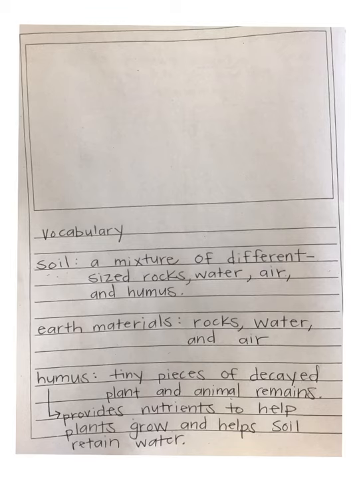Now, after your soil investigation day 1 page in your investigations part of your journal, you're going to flip to the blank page. You're going to write the following on the page to remind you of what you learned in yesterday's investigation. Vocabulary. You're going to write soil, a mixture of different sized rocks, water, air, and humus.